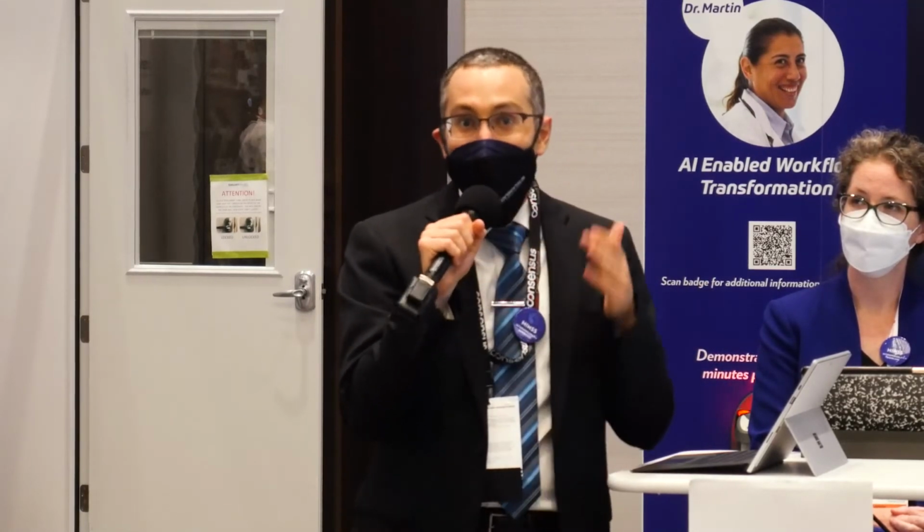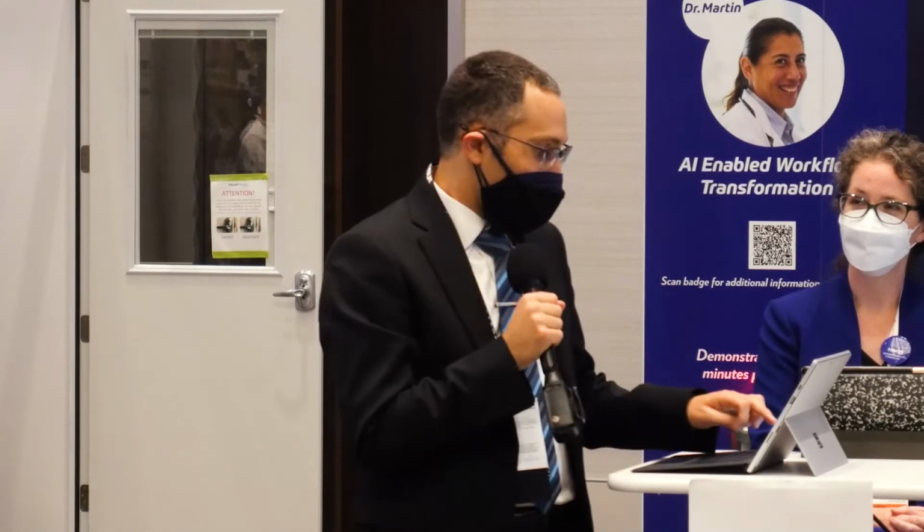No more is it needed that someone needs to look at the piece of paper and read it to then file it to the right patient. Right now, the AI is able to read the document and automatically file it to the correct patient chart. That's absolutely incredible.